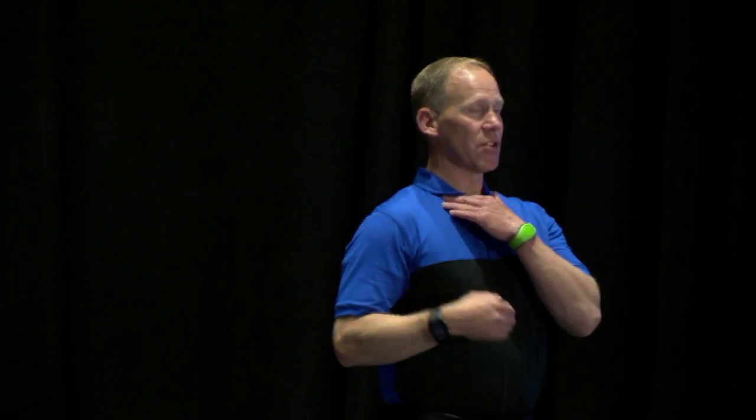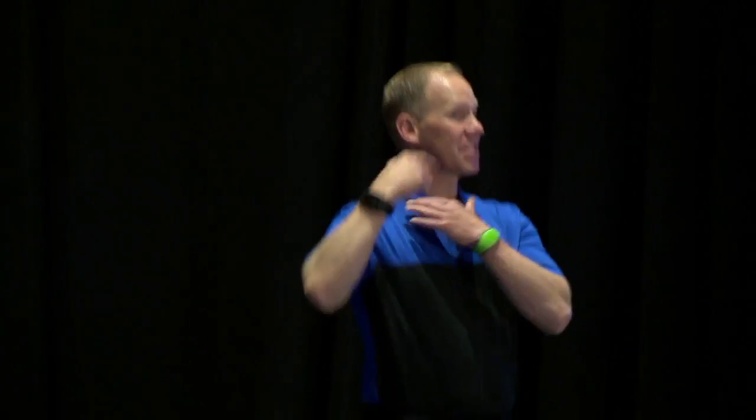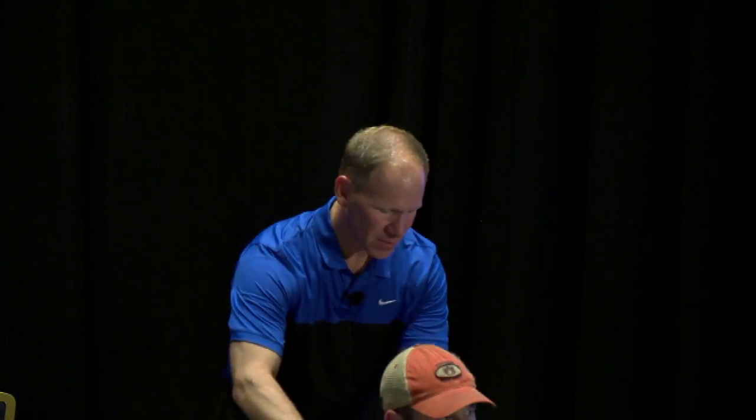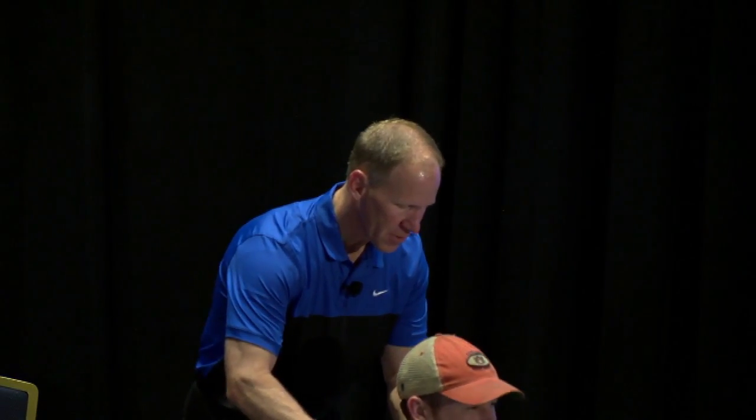From the clavicle, it's going to be back a good two to three fingers. It is very, very sensitive. So when we bring this back, there's your first rib right there.